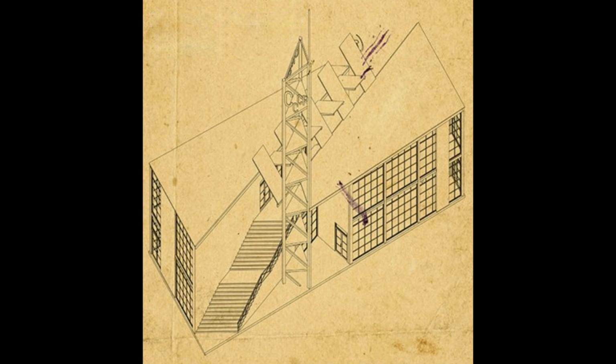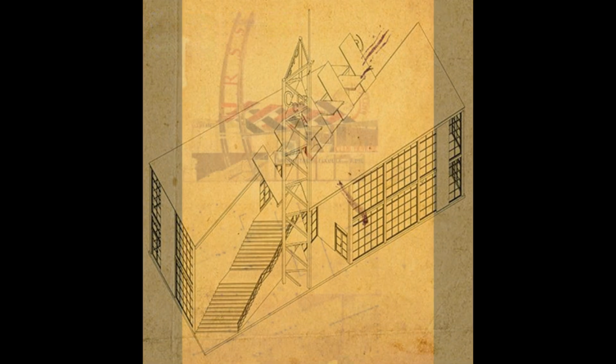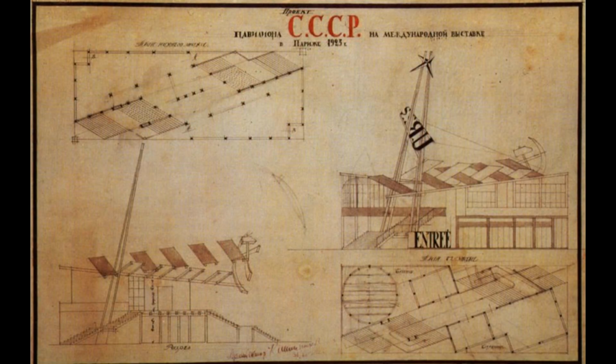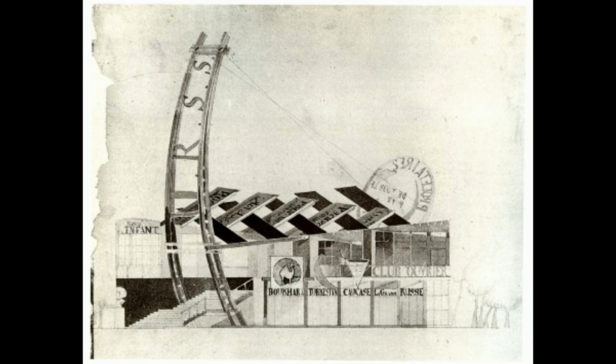The pavilion's design was daring in its simplicity and asymmetry. Constructed primarily from wood, a practical choice given the limited budget and time constraints, the building was conceived as a geometric composition of intersecting triangles and diagonals. The most dramatic feature was the pavilion's steep, angular roof, which appeared to slice through the air, drawing visitors' eyes upward.